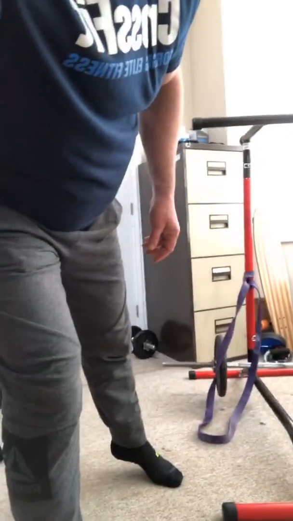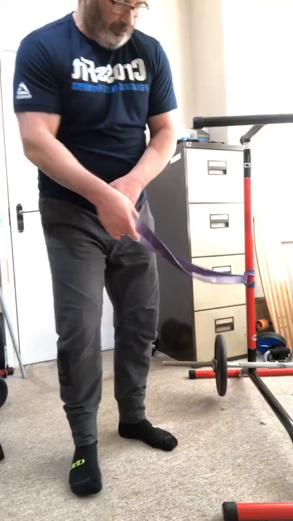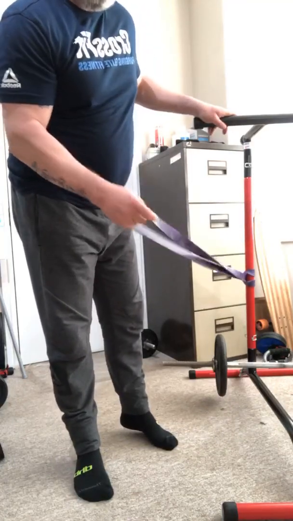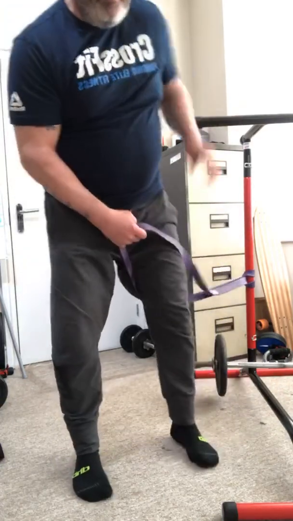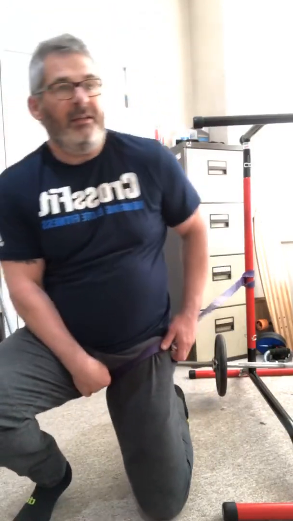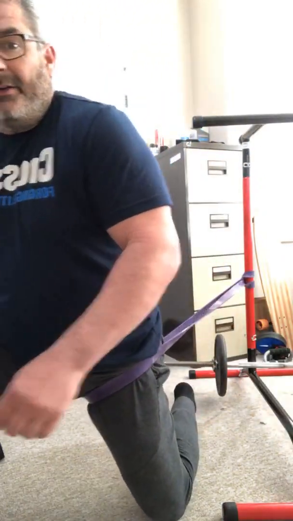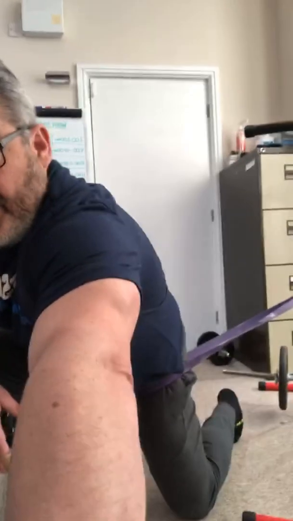This only works, of course, if you've got a band. It's difficult to do it with anything else. So I'm going to take this band, it's attached to something that shouldn't move, step into it, and I'm going to bring it right up into the crease line of my hip joint here, on the right, and then I'm going to lean. I don't know if you can see that, just take that a little bit to there like that.